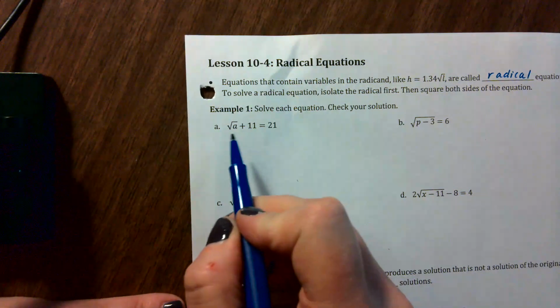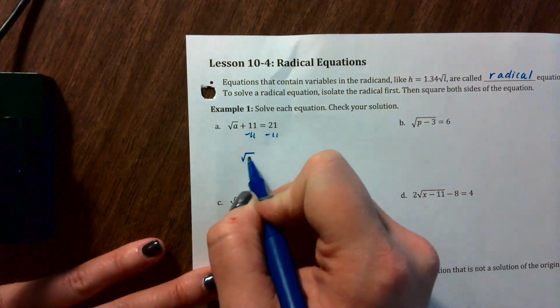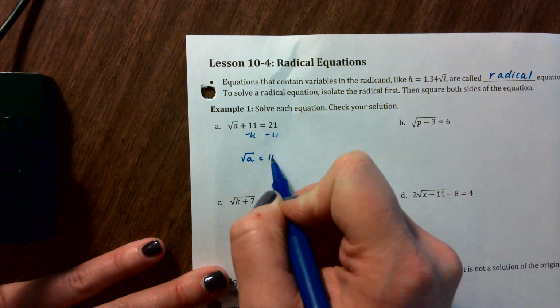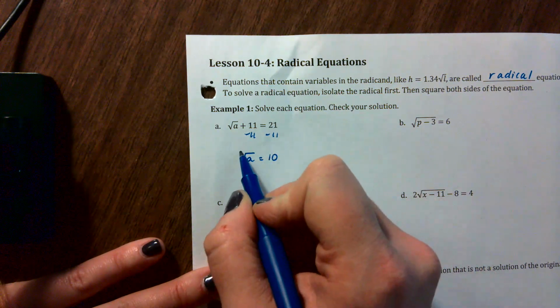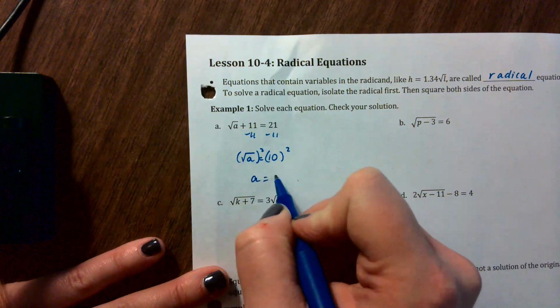So for the first one, I want to get a by itself. By isolating the variable, I subtract 11. I want a by itself. The inverse of square rooting is to square both sides. A is 100.